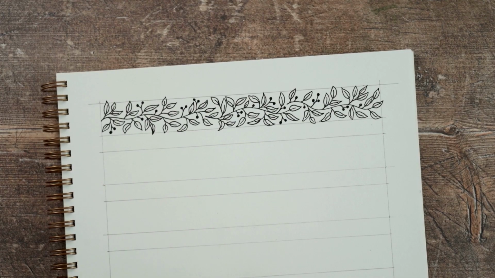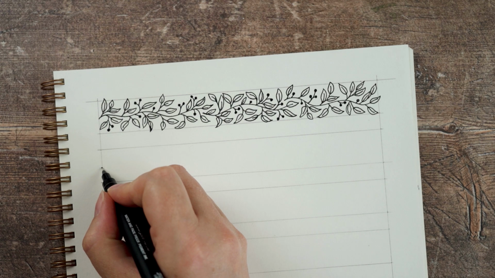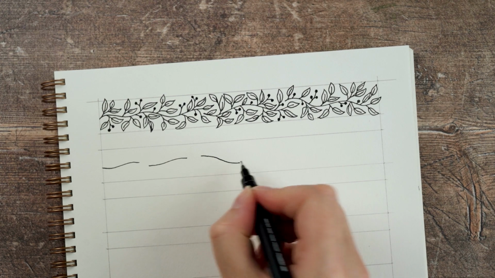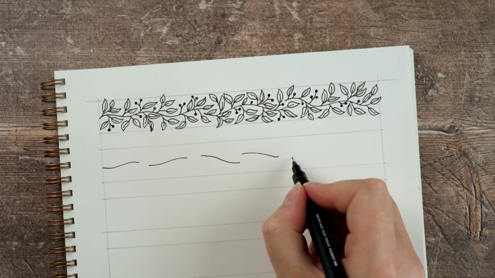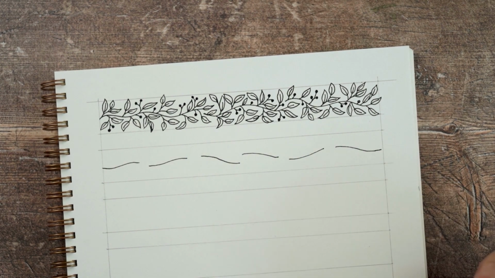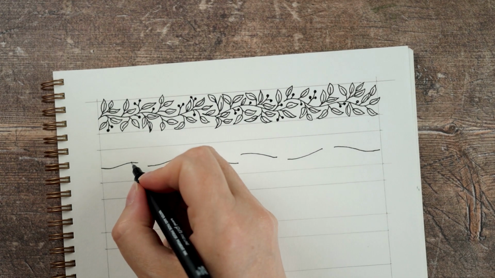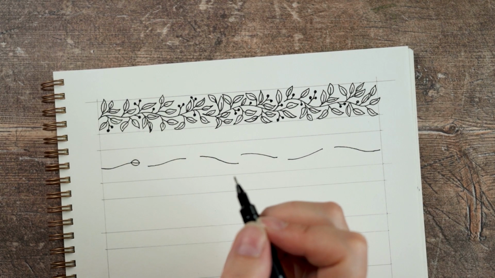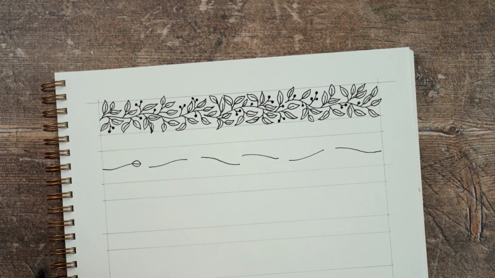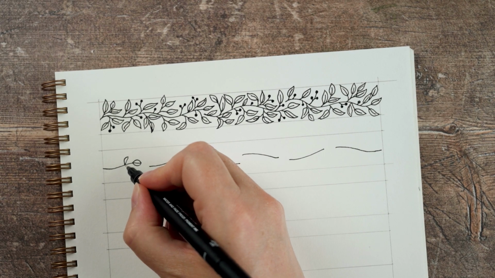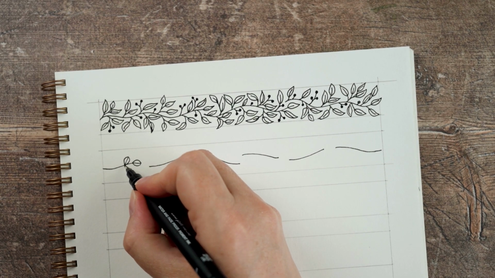So let's do a simpler leafy pattern for our second one. Again, I'm just going to do some wiggly lines. Some going down, some going up. This time a little shorter. And then on this one, I'm going to do little rounded leaves like that. So one at the end, and then several coming off the stem in pairs like this.